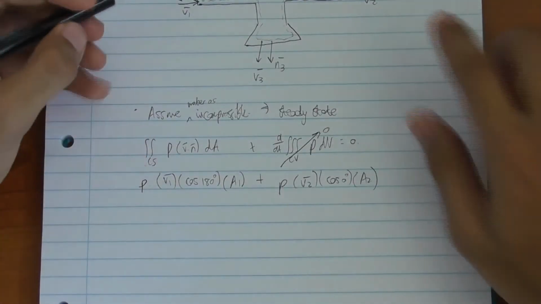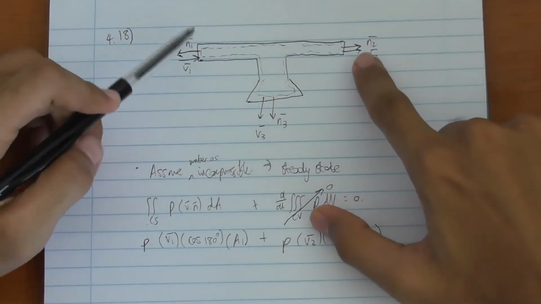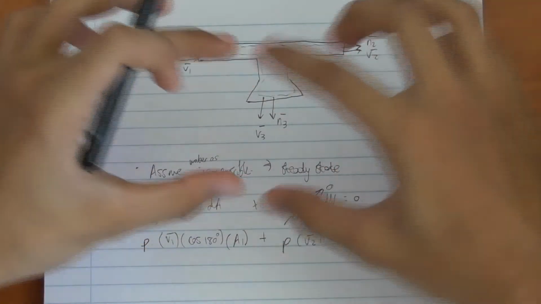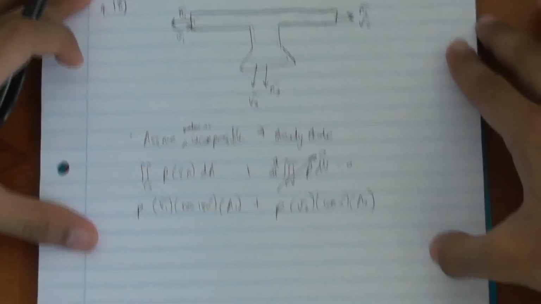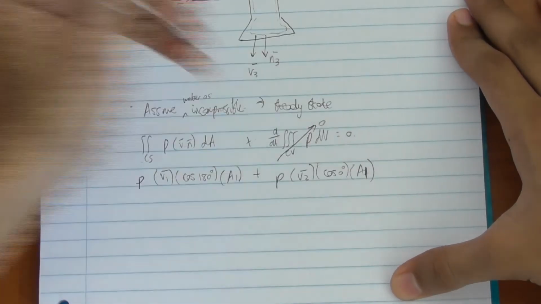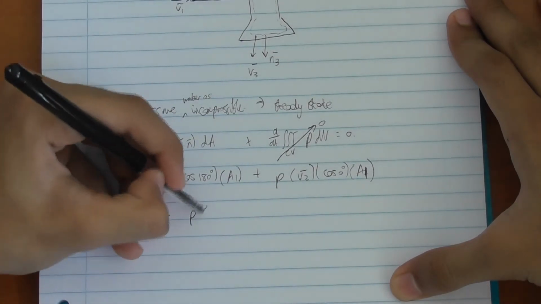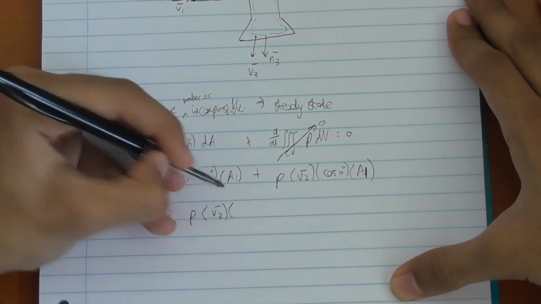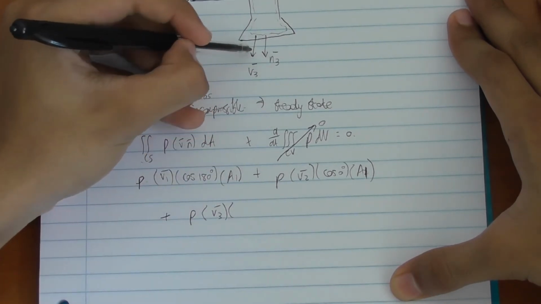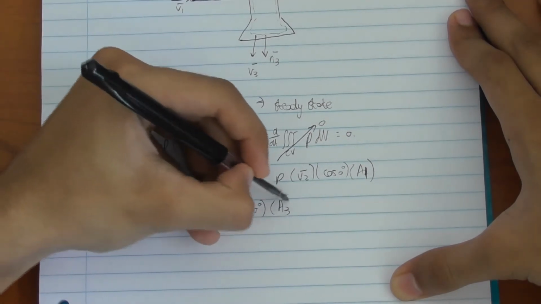The thing to note here is that area 1 is the same as area 2. Because if you go up here, area 1 and area 2, the pipe is of the same thickness throughout. So I'm actually just going to label this as area 1 for now. All right. And to that, I'm going to add density, velocity 3, normal 3, the angle between the normal and the velocity, cos of 0 degrees, multiplied by area 3.